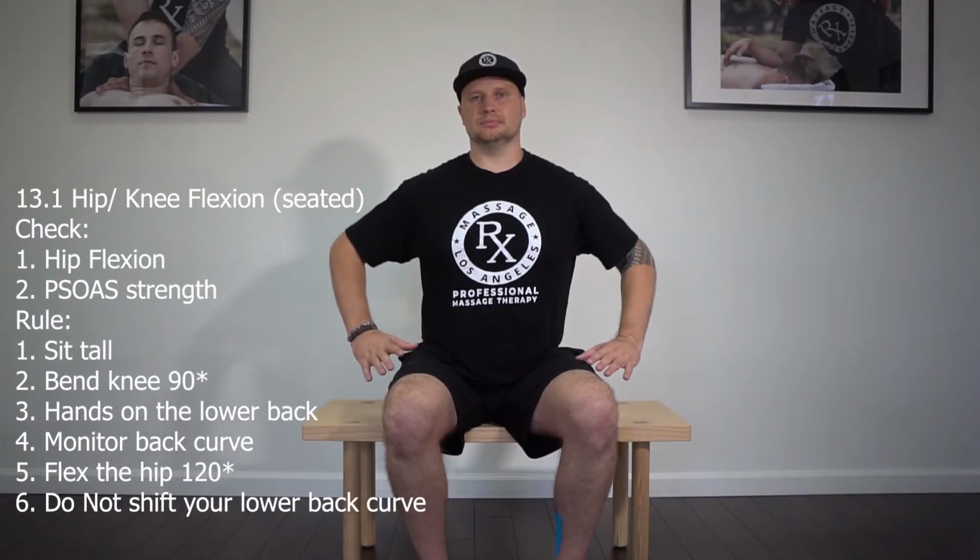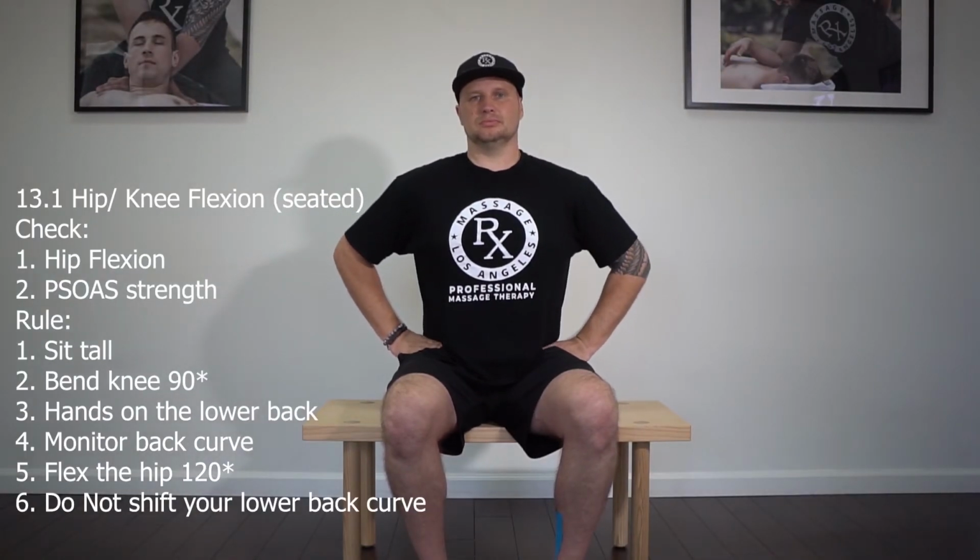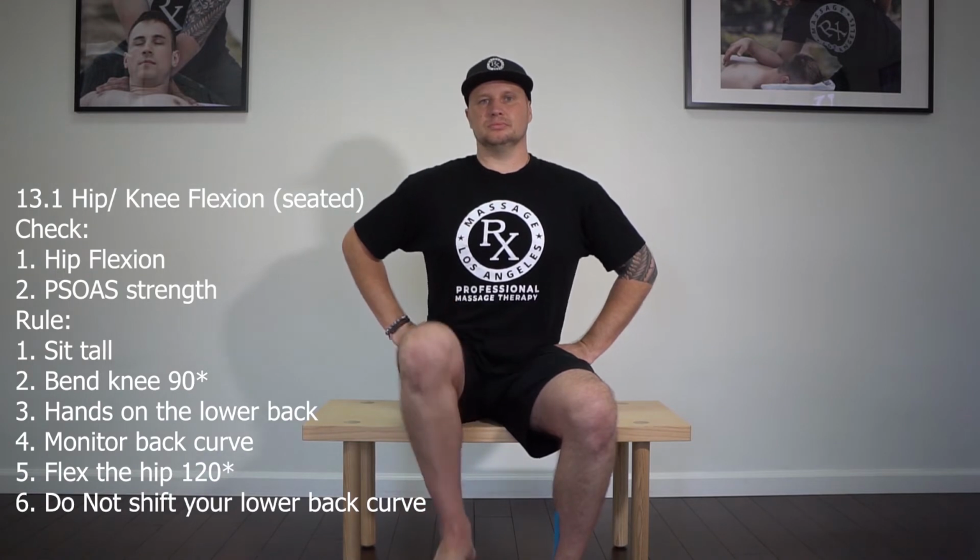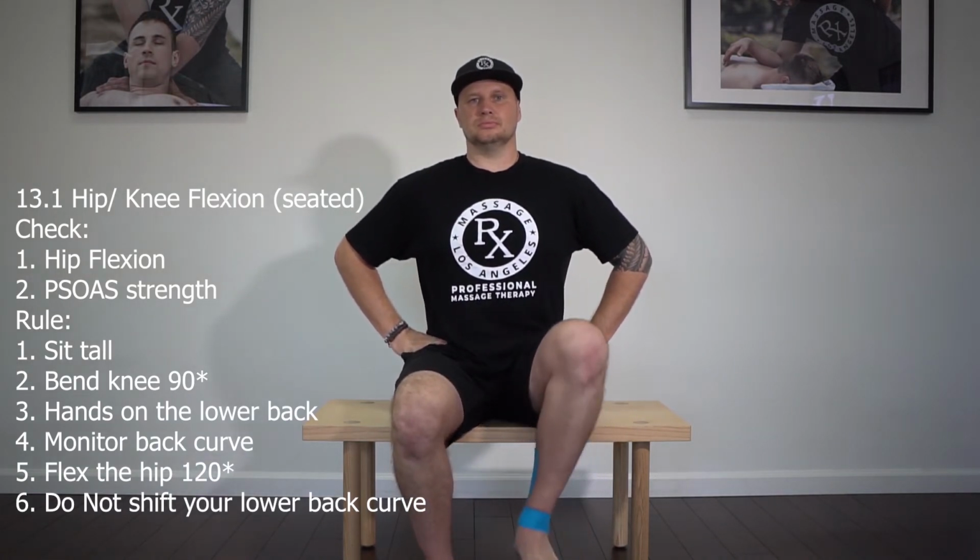Next test, it's a hip and knee flexion seated. You have to sit tall, place your arms on the hips, bend your legs 90 degrees. We're looking for 120 degrees of elevation of your knee. Don't bend your back. Sit chest up. Don't bend to the side. Do this correctly. If you feel tension and pain, stop doing this exercise. Focus on 120 degrees. Do not shift your lower back.